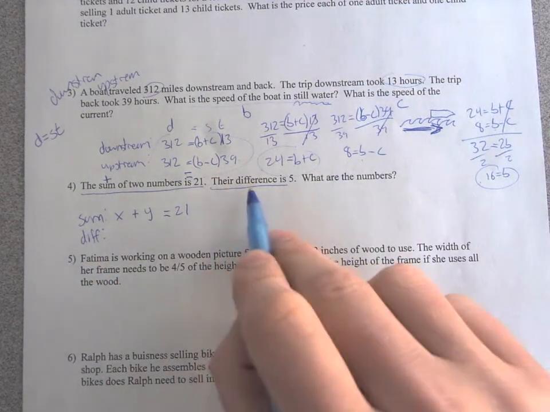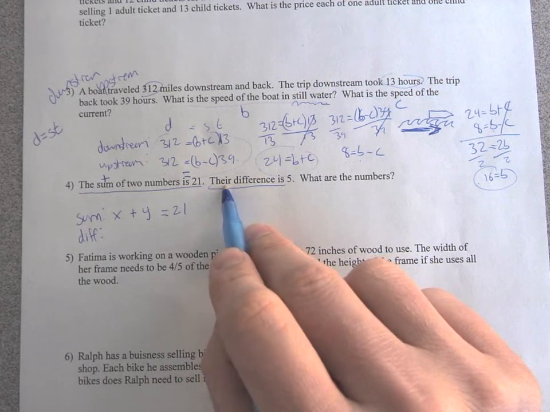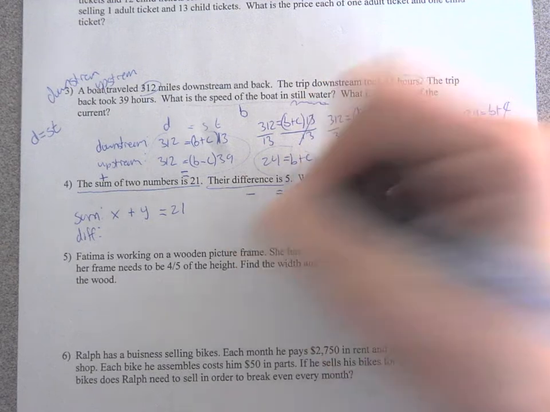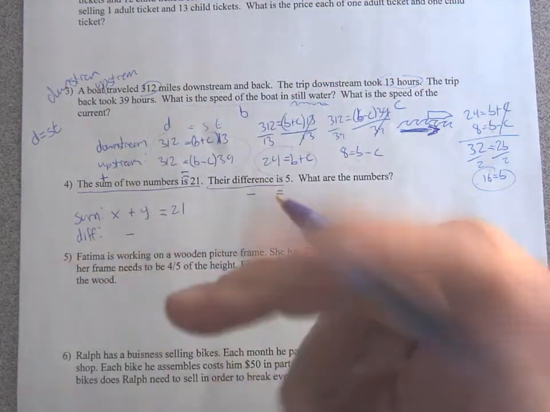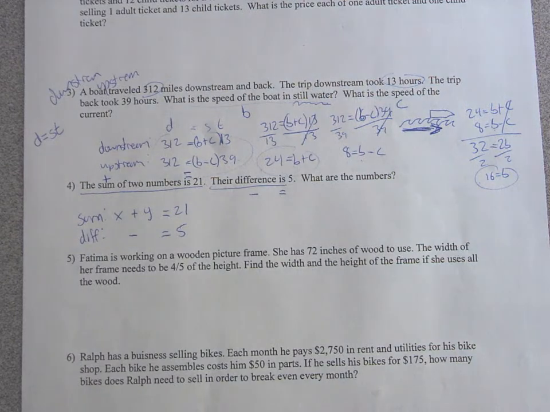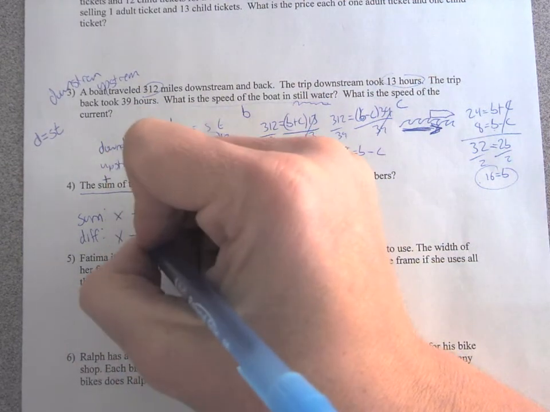Their difference is, so two numbers, difference means subtract. So I'll put a subtract under difference. Is equals. So I have a subtraction of two things. I don't know what those two things are, but I know what the difference is. I know what the end result is. The end result is 5. But those numbers that we're talking about are the same two numbers.